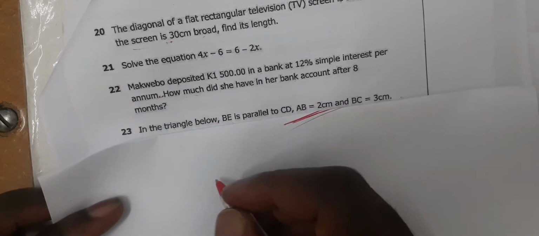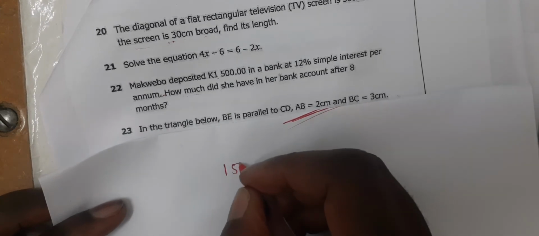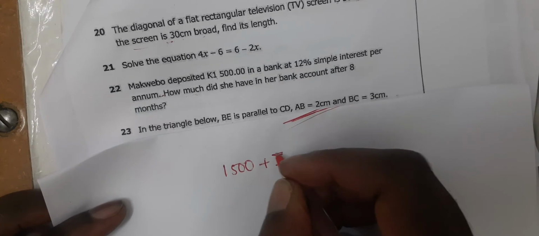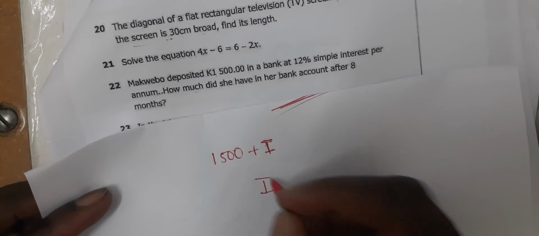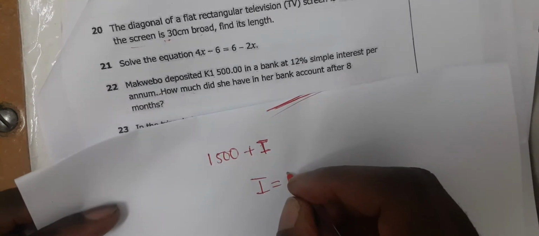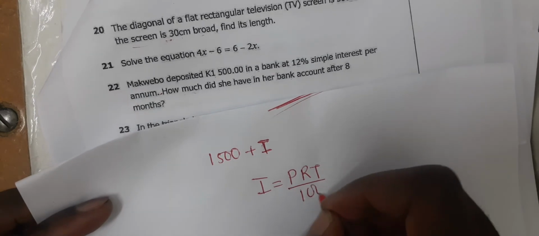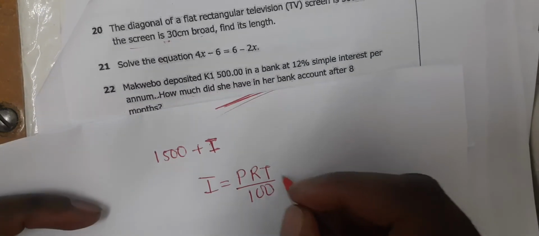So here, I'm sure you know that she had her money, which is 1,500 plus the interest. So what is this interest? Interest is found by the principal times rate times time over 100. How much did she deposit? That is the principal.